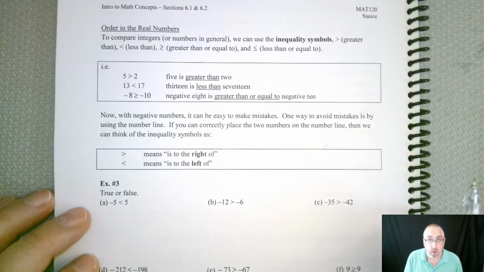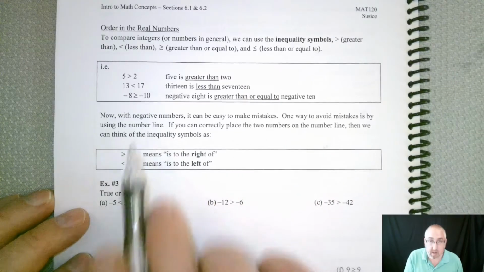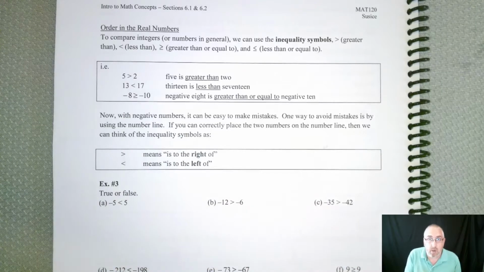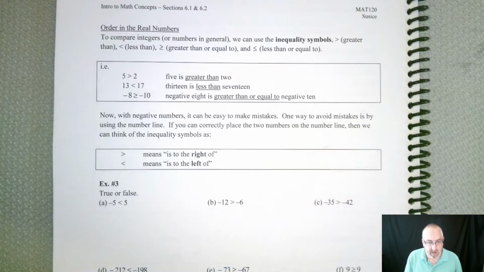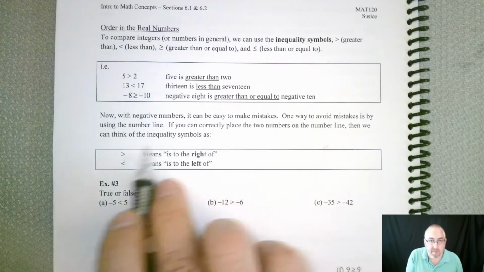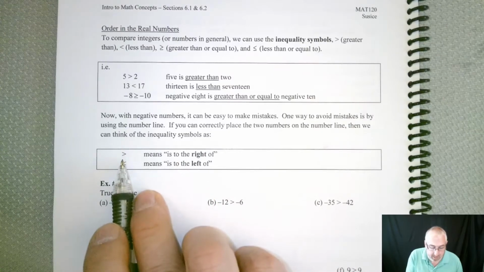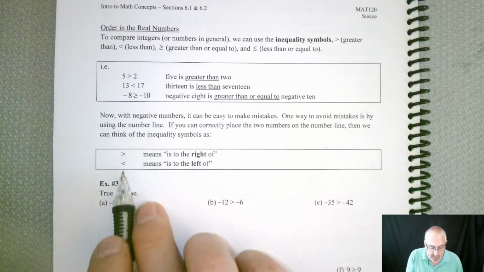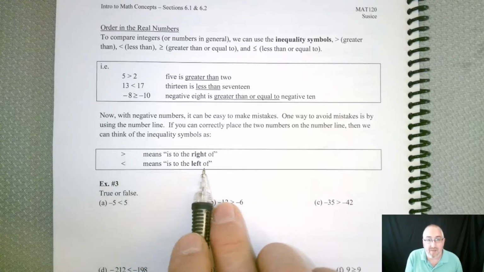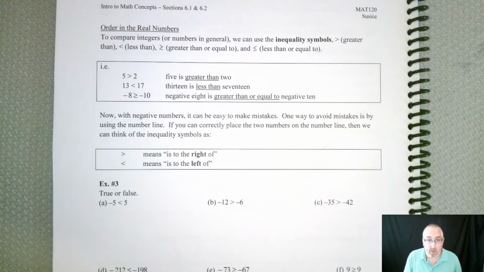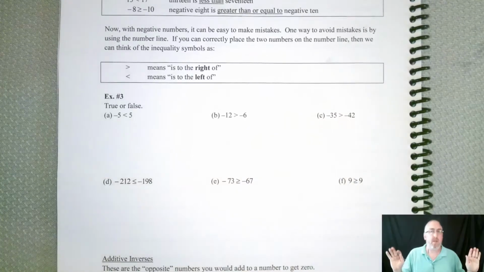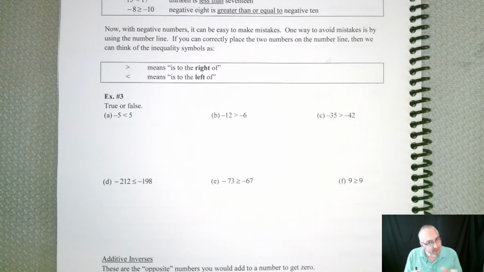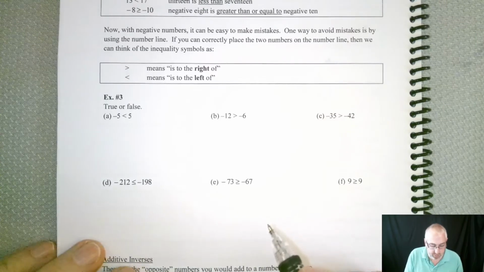Now, one of the ways you can avoid mistakes is to use a number line. A number line is a great way to see exactly which one is bigger than the other. Since we know what a number line looks like, we can use that to our advantage. We can rephrase things by thinking of the greater than symbol as "is to the right of," whereas the less than symbol would mean "is to the left of." That is a nice way to visually see it. So let's try a few examples. And again, if you are above all this, that's great, and you can do this with no problem. But if you're a little rusty or uncertain, the number line is just a helpful way to reinforce that you're doing it correctly.